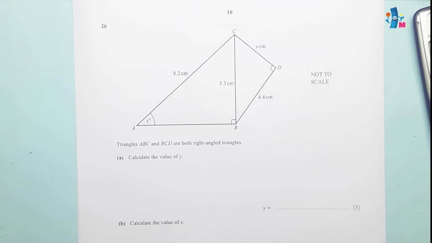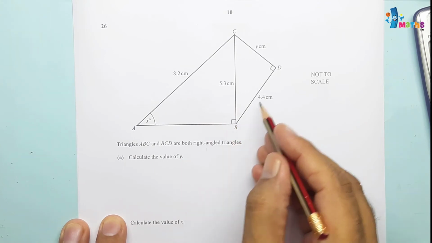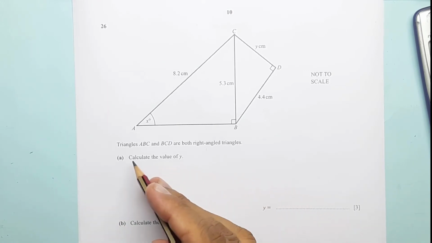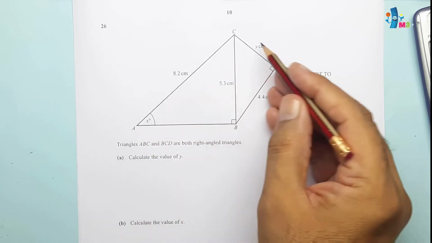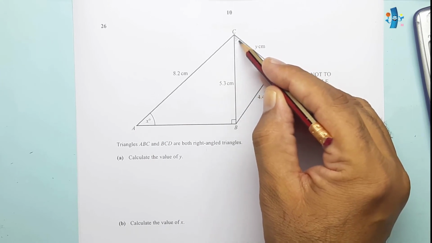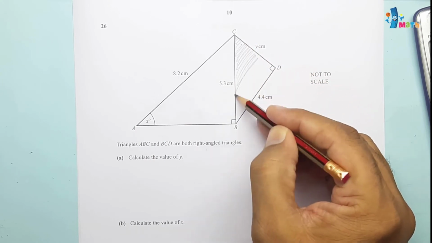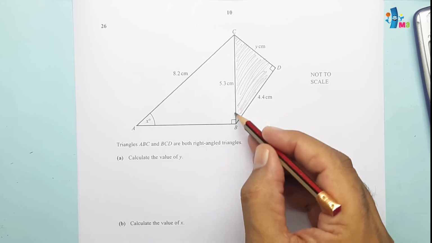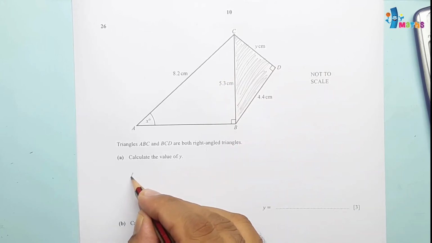Question number 26. These two triangles are joined together. So triangles ABC and BCD are both right angle triangles. This is a right angle, this is also a right angle. So we can apply Pythagoras theorem because these are right angle triangles, and we can use trigonometry also. Calculate the value of y. If we check, y is this length, so we will be applying Pythagoras theorem first on this triangle, and this side is the hypotenuse, so the hypotenuse is BC.